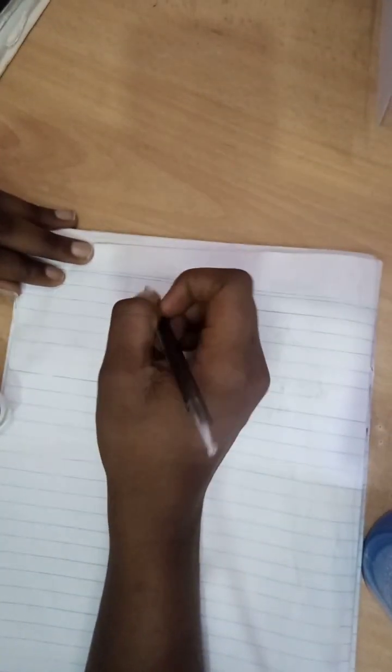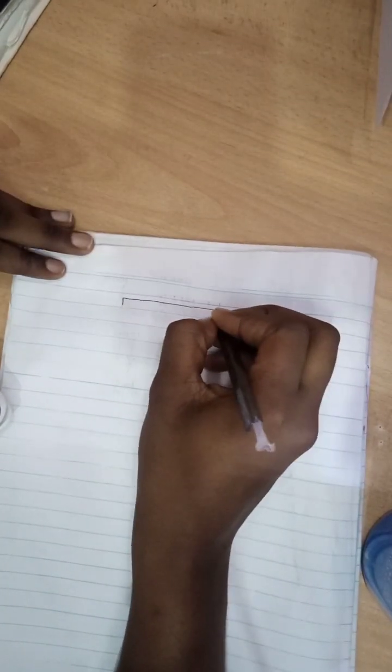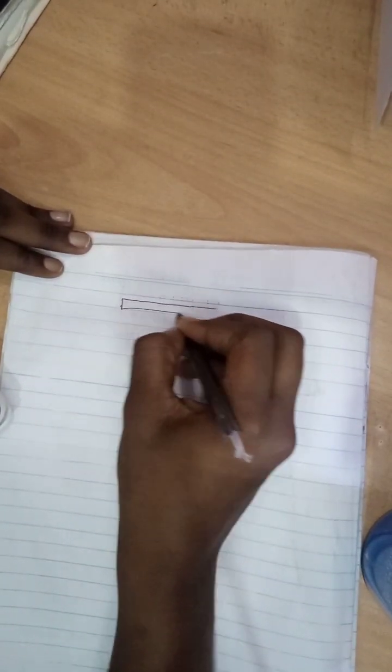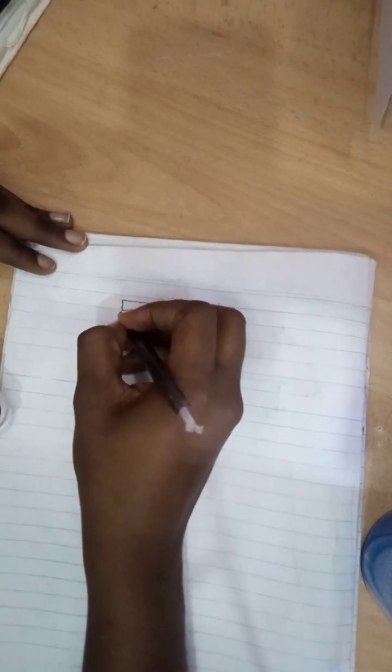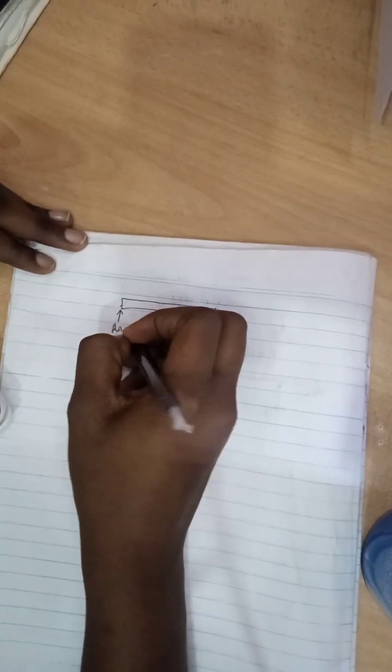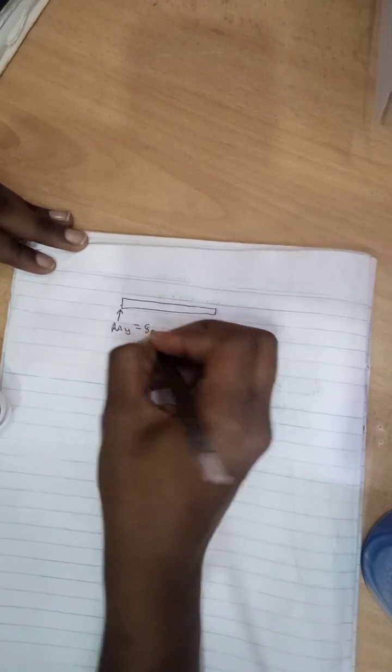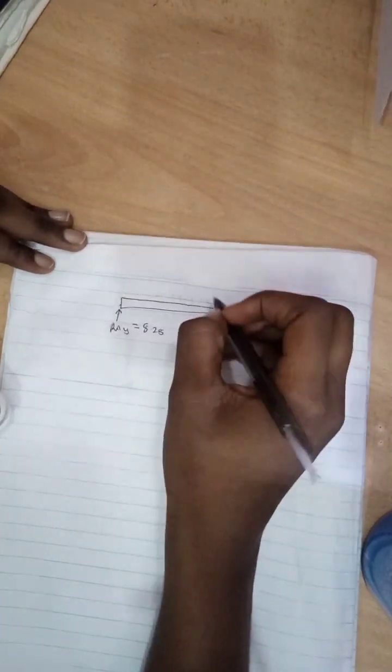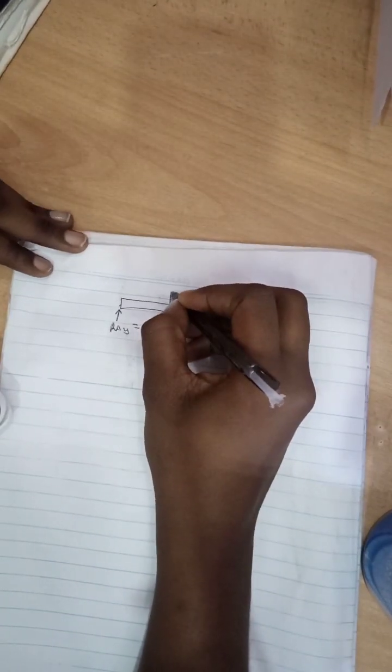Alright, so let's continue. Taking the other portion of the beam, we're on a new page. It is going to be this way. Now we have here RAy, which is equal to 8.25. Then we also have a UDL.